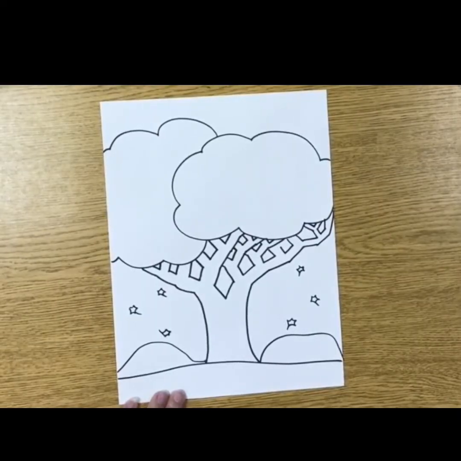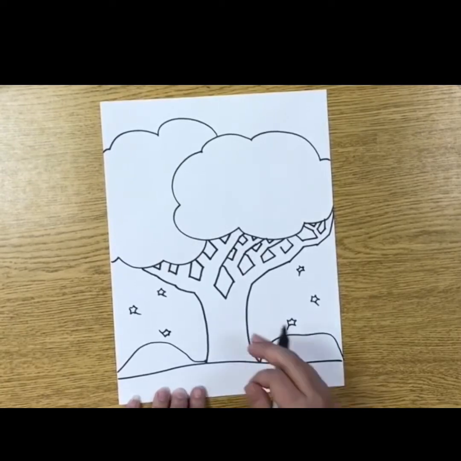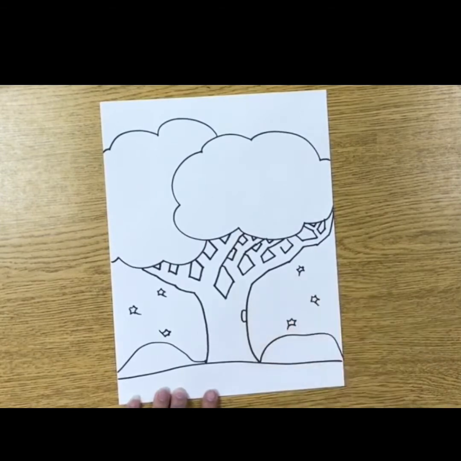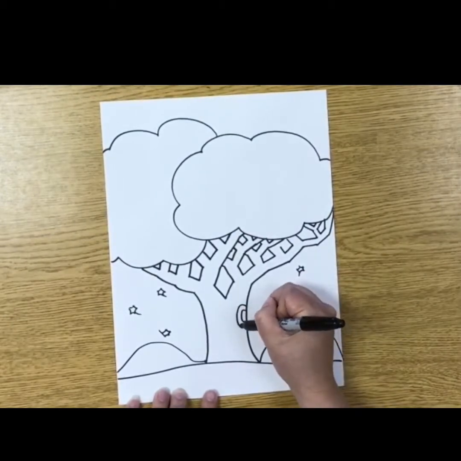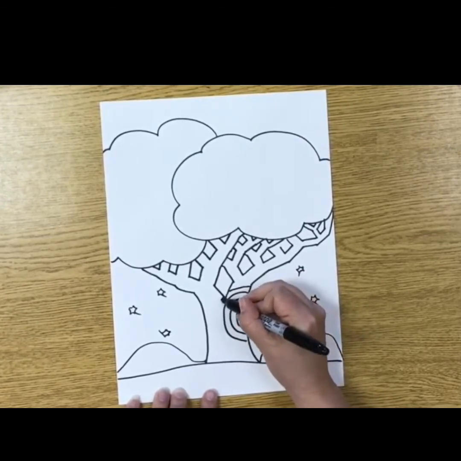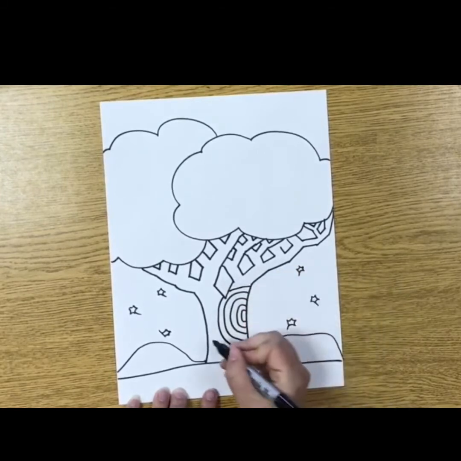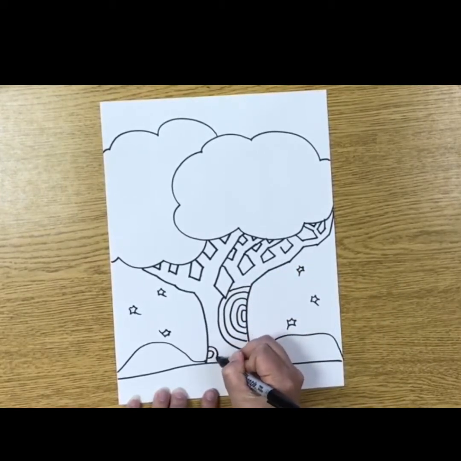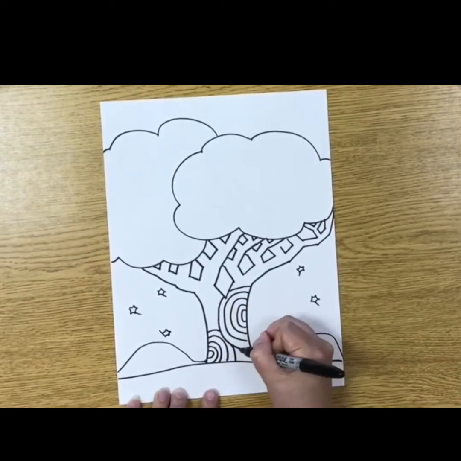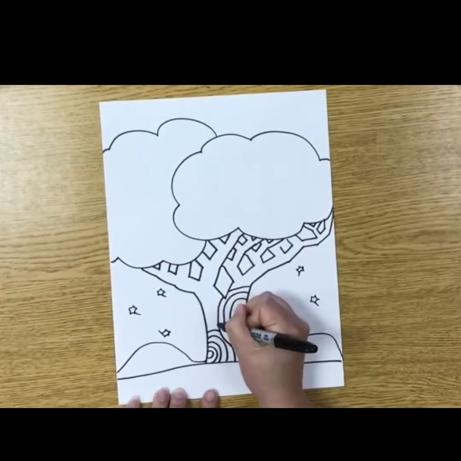Now that we have finished drawing the leaves of our tree, we're going to add a texture to the base of our tree. We call this area the trunk. We're going to start by adding a letter C, and we're going to continue to add more lines around it. When our lines bump into each other, we can just keep adding around them to fill in the rest of our space.